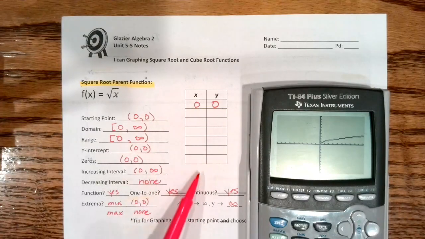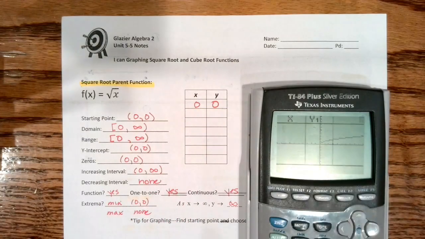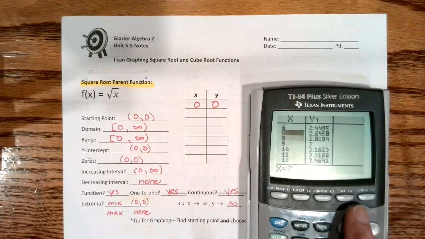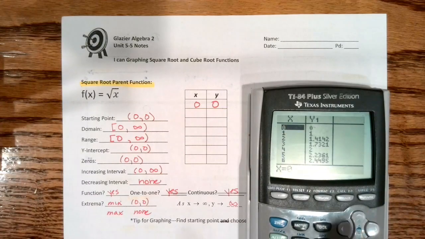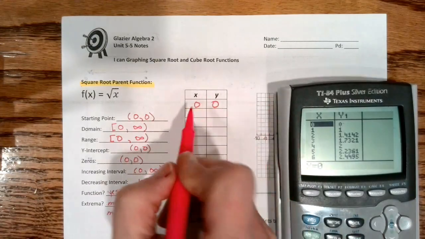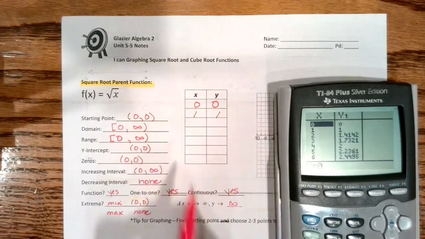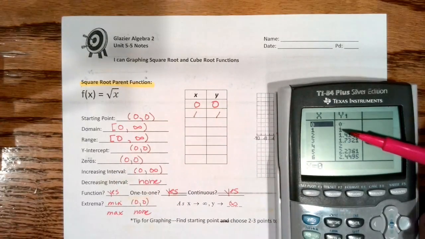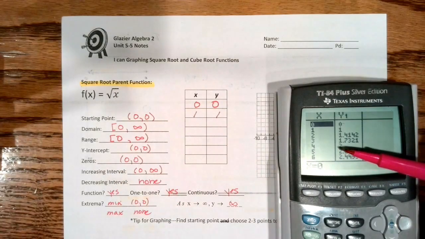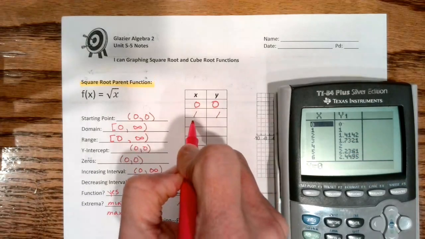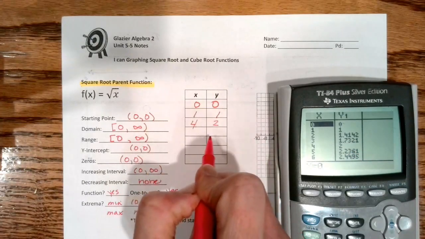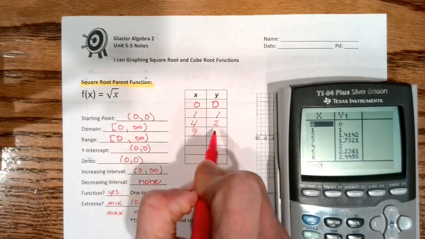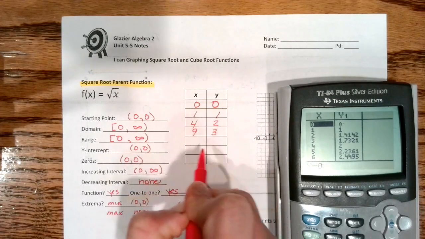So there's a lot more blanks here than we actually need. So I'm looking for values that I can graph. The square root of 1 is 1. And my next perfect square doesn't hit until 4. My square root of 4 is 2. My next perfect square is 9, which is going to be 3.